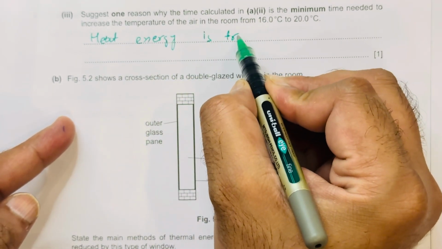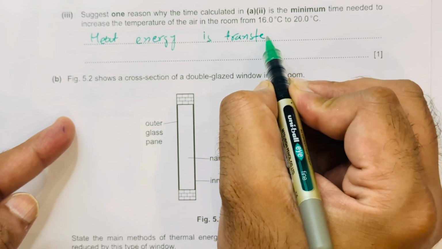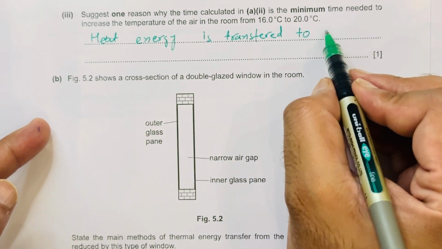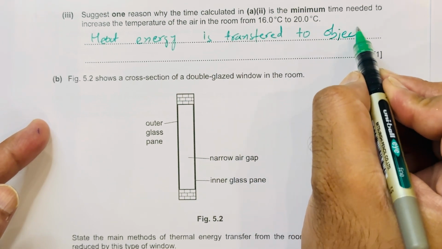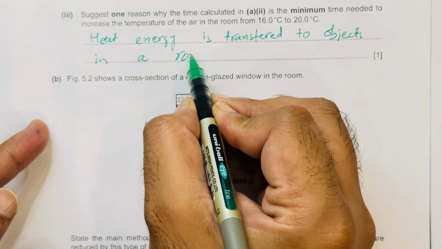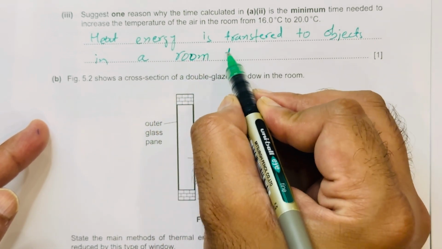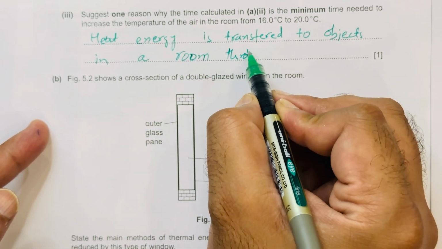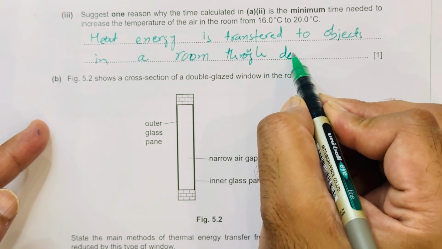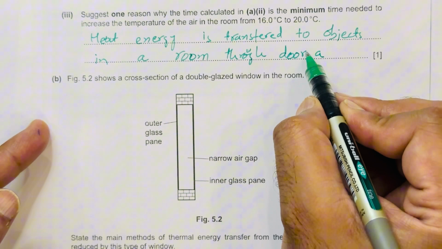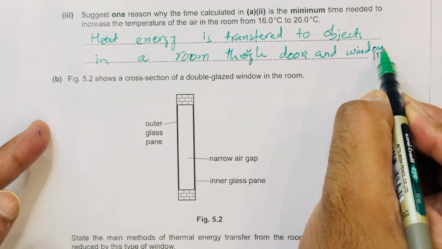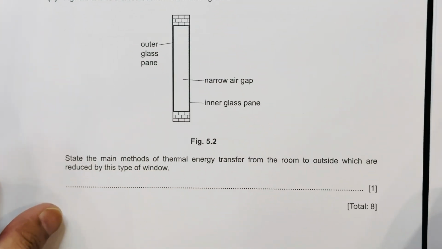Heat energy is transferred to objects in a room through doors and window.